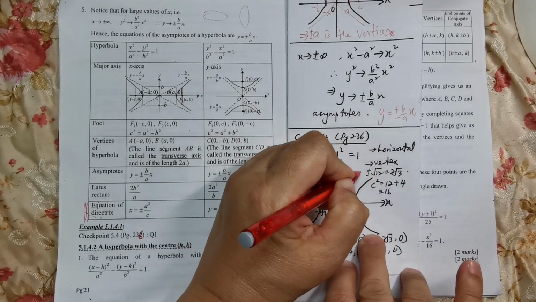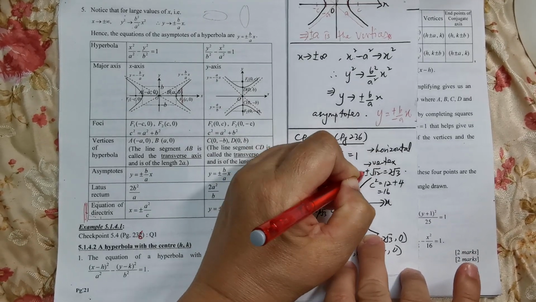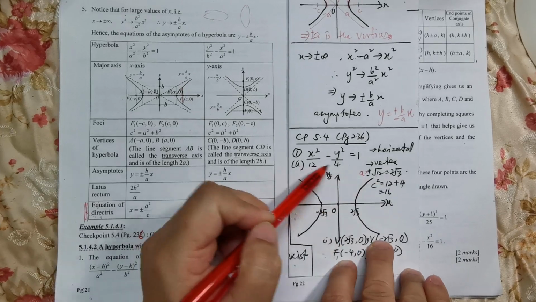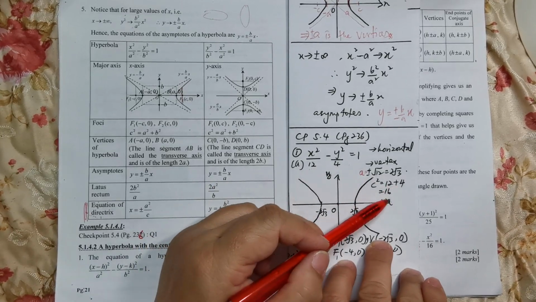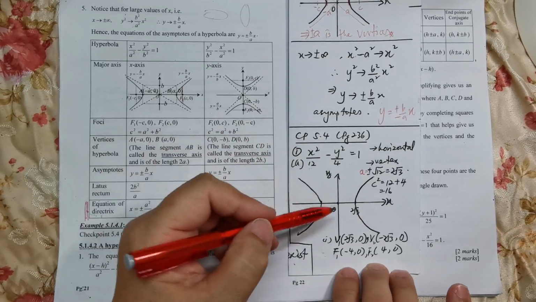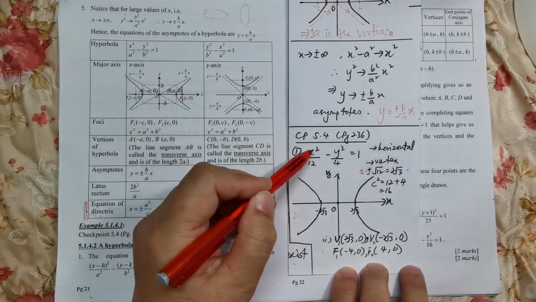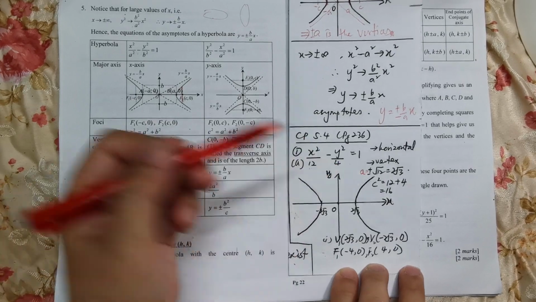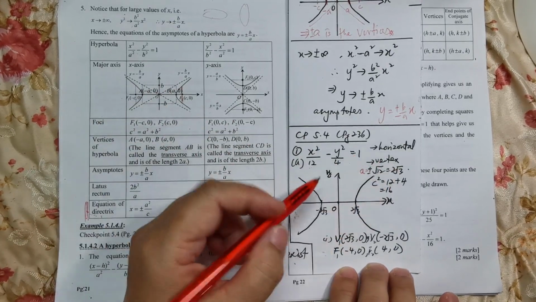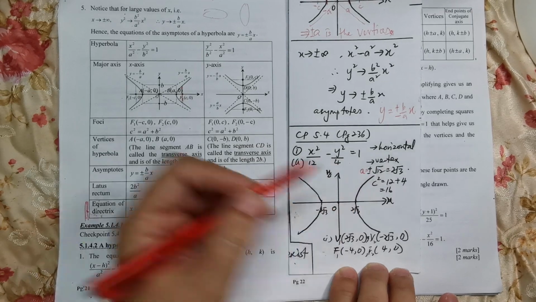All right, this is to find your vertex A. What else? To get C squared, it is 12 plus 4, A squared plus B squared, so 16. Okay, so we calculate this one first, then we sketch. So the center is the origin, because I only see x squared and y squared. So I know the center is the origin. All right, the vertex is plus minus 2 square root 3.